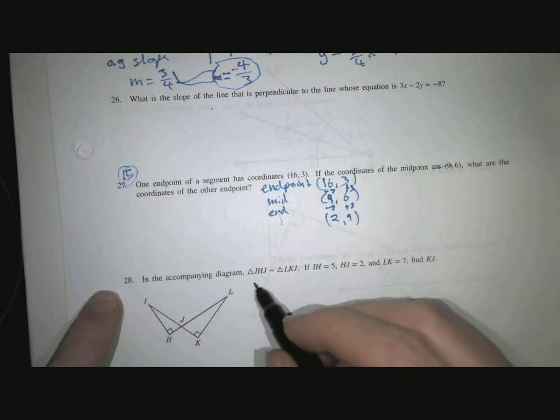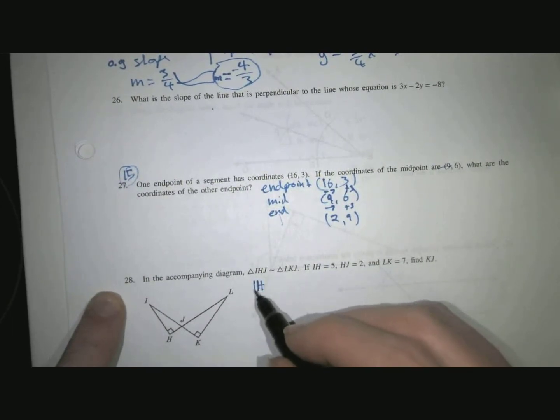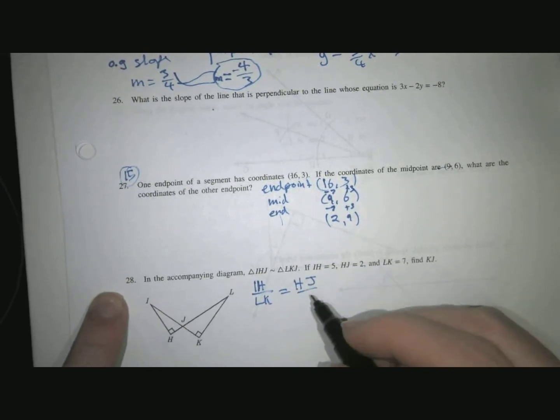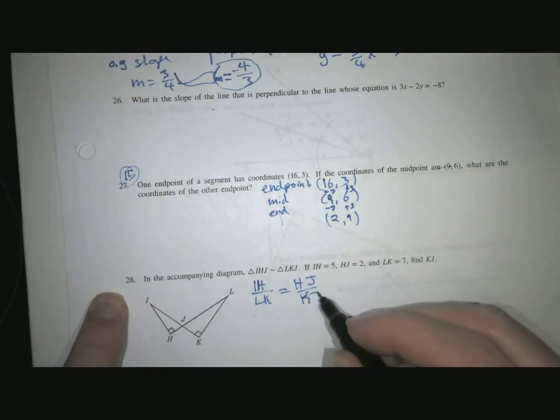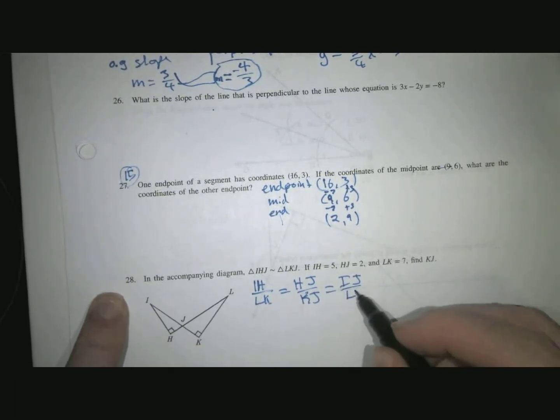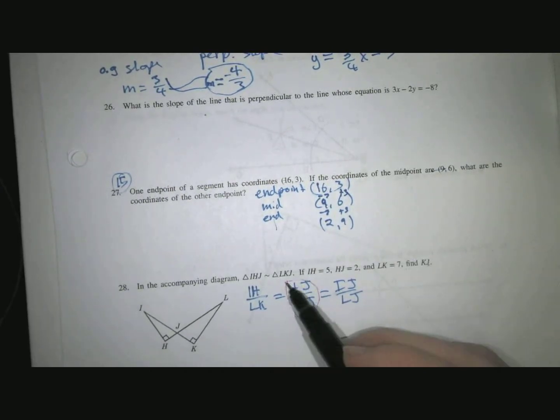28 says in the accompanying diagrams, triangle IHJ is similar to LKJ. Since these two triangles are similar, that means that IH over LK is equal to HJ over KJ is equal to IJ over LJ. I know I want to find KJ, so I have to use HJ over KJ.